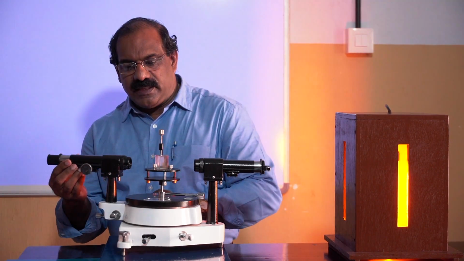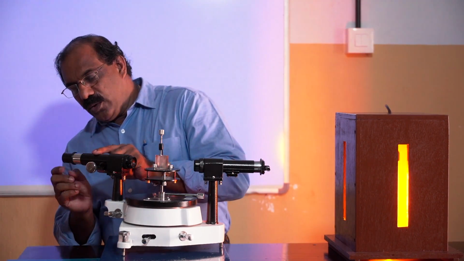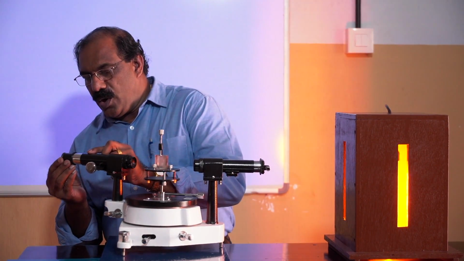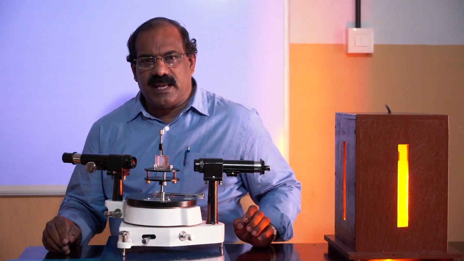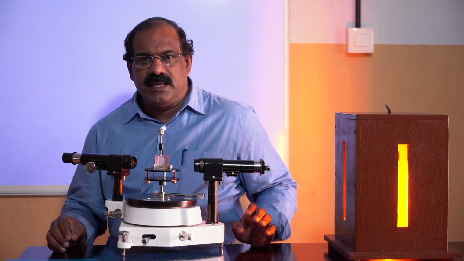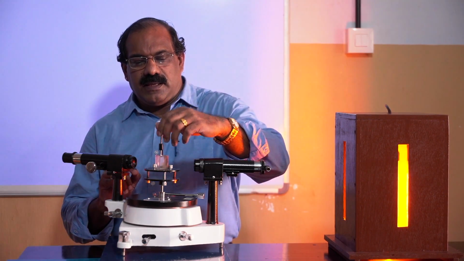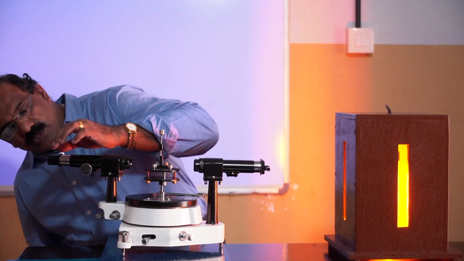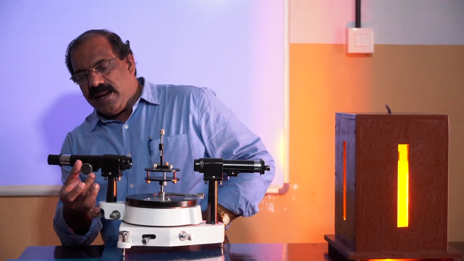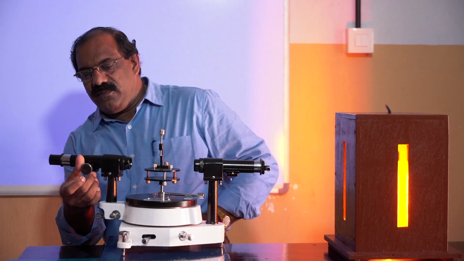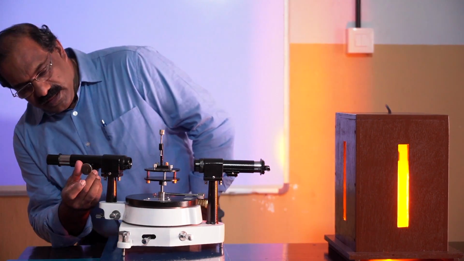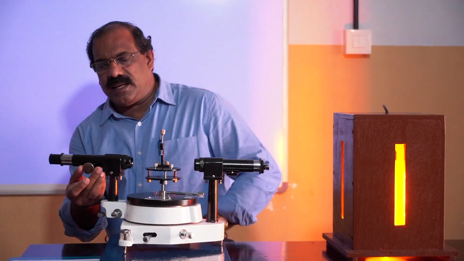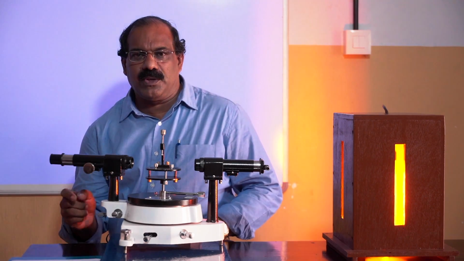Now we focus the telescope towards a white wall and look through the eyepiece. The eyepiece is pulled in or out so that the crosswire is clearly seen. For this position, the crosswire is clear. Then the telescope is focused towards a distant object, and looking through the telescope we can adjust the rack and pinion arrangement of the telescope. We can vary the distance so that the distant object is clearly seen. Now the distant object is clearly seen, which means I adjusted this particular screw.